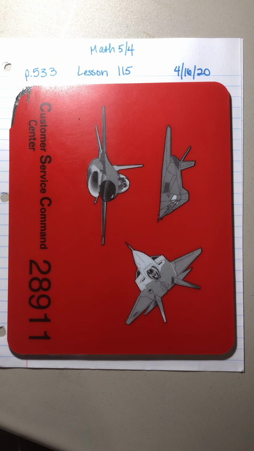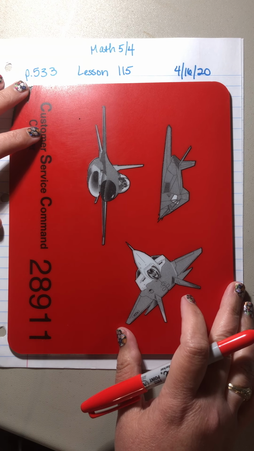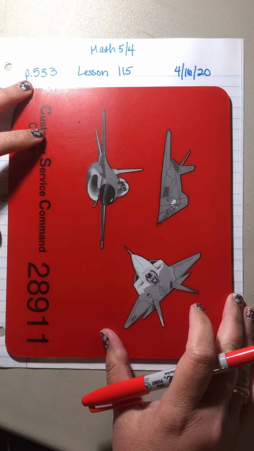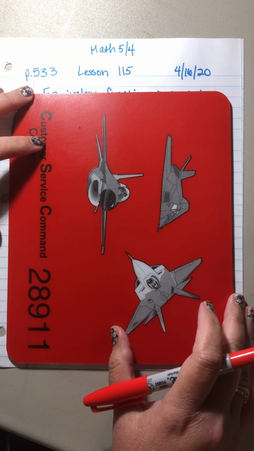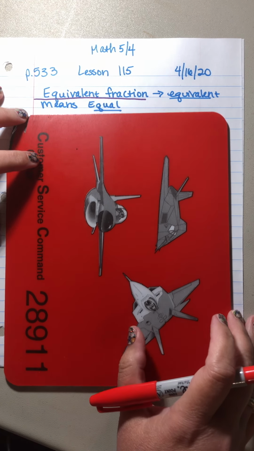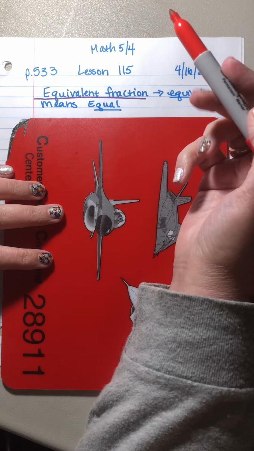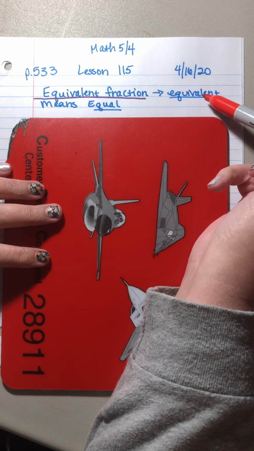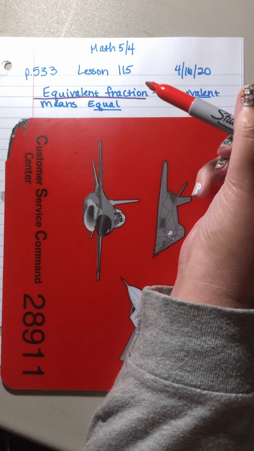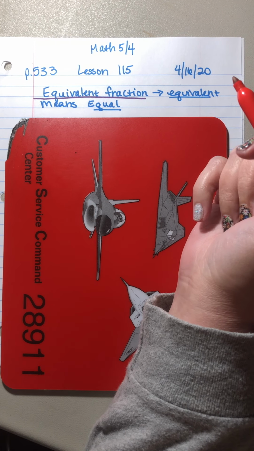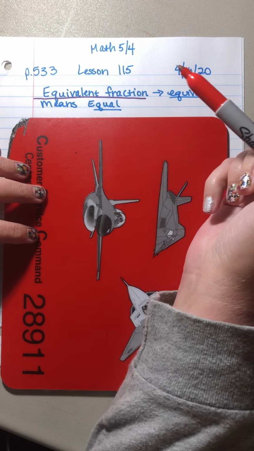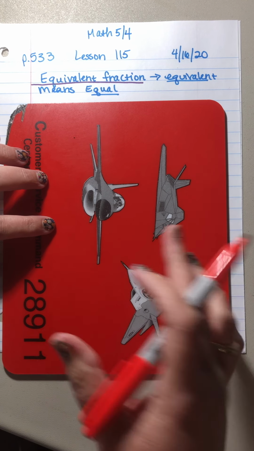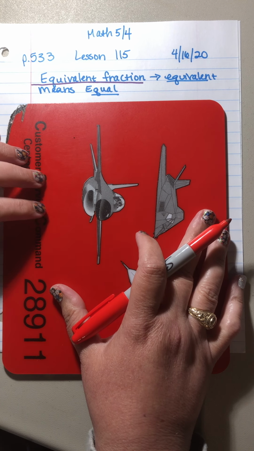This lesson deals with, it calls it renaming fractions. That sounds a little complicated, but I promise you it is not. I'll explain to you what renaming looks like as we go through the lesson, okay? So renaming fractions basically is like finding something we've done before. We've done equivalent fractions before. If we remember, equivalent means equal. When we think equivalent fractions, we think equal fractions. So the way you can rename a fraction is to find an equivalent fraction.